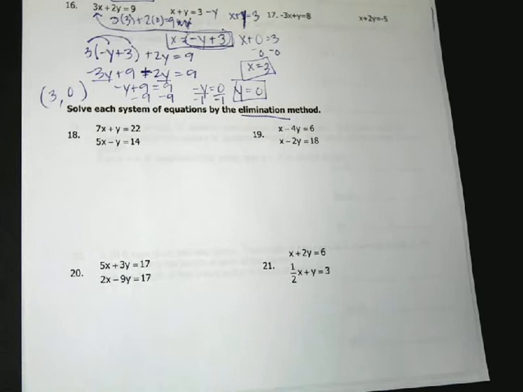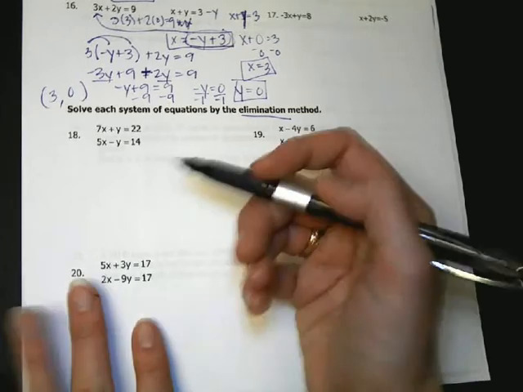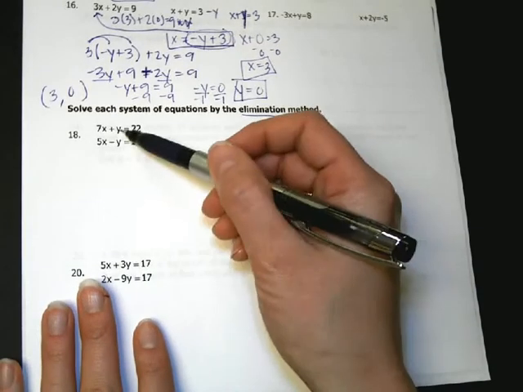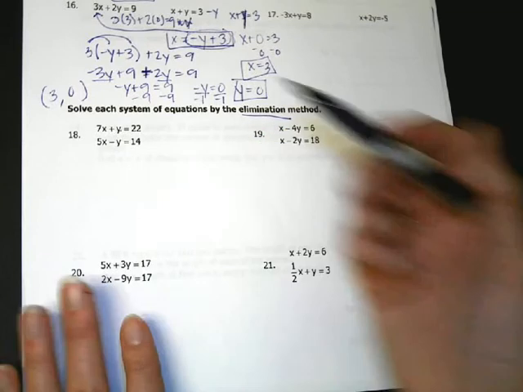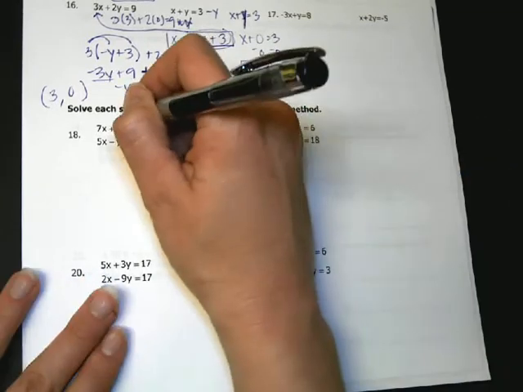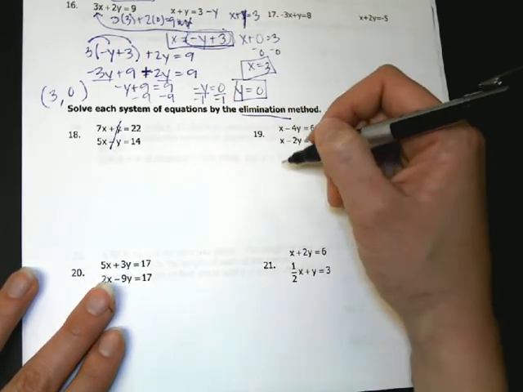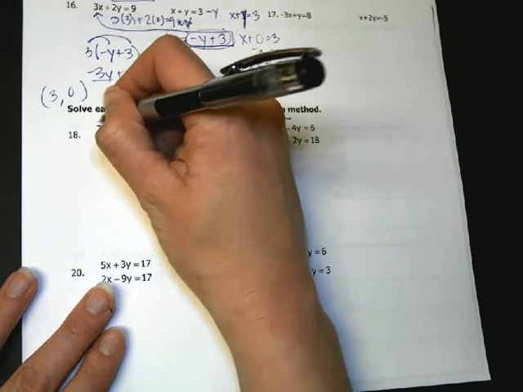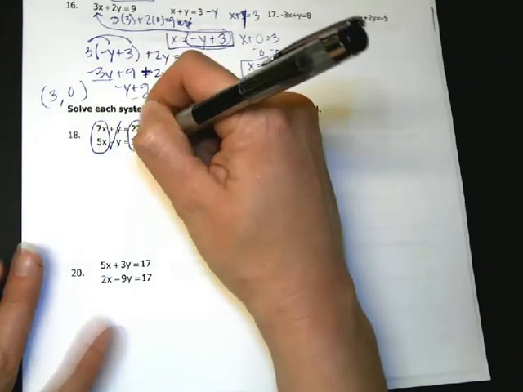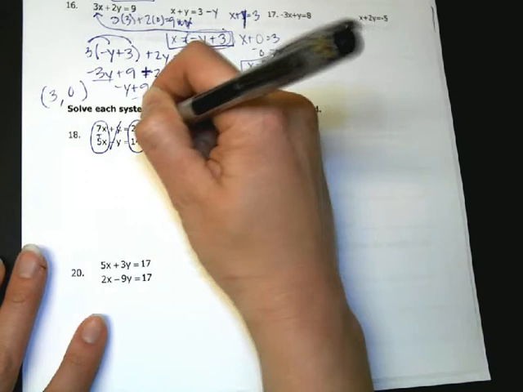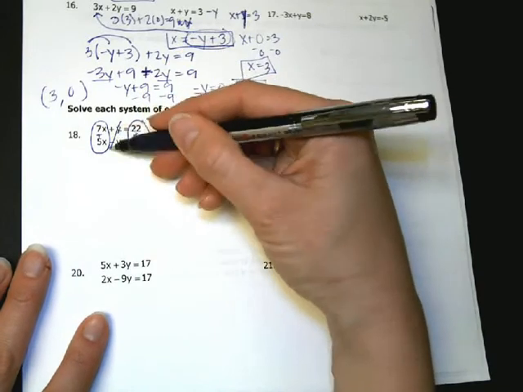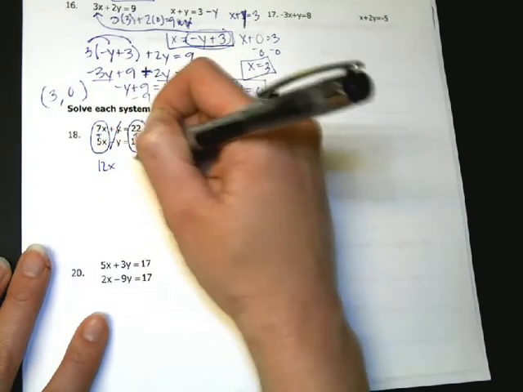But for this first one, number 18, the positive y and the negative y automatically cancel when you combine. So these guys are going to eliminate when you combine the rest of it. And then you just add everything else that's left. So 7x plus 5x is 12x equals 22 plus 14 is 36. Divide by 12, divide by 12, x equals 3.